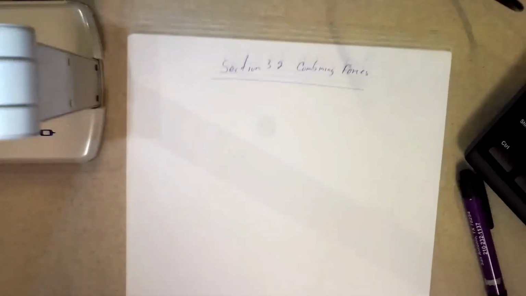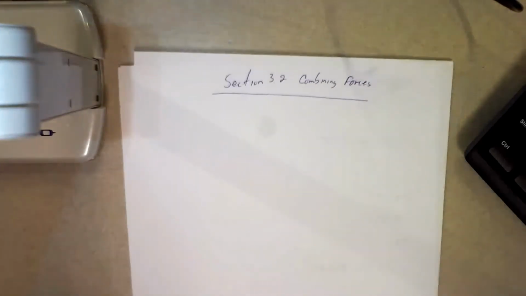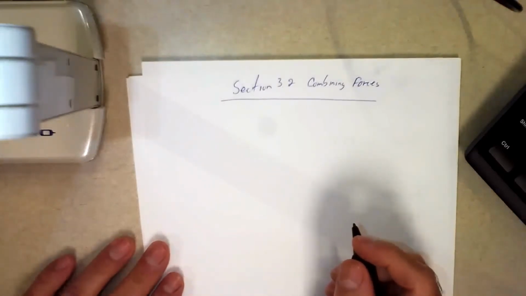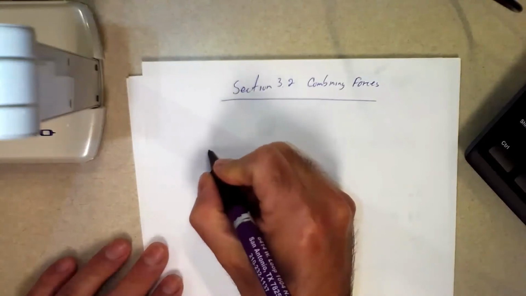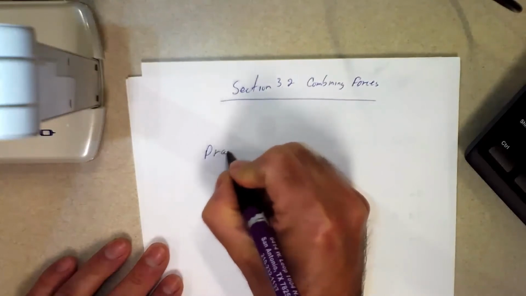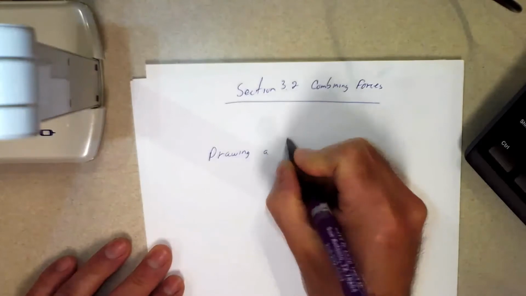Okay, today we're going to go through section 3.2 called combining forces. In this section, there's two important topics that we're going to go through. The first one is being able to draw a tree diagram.